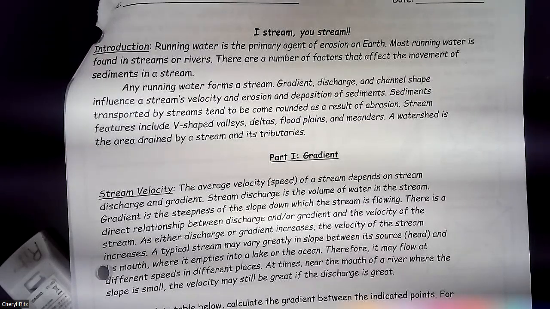Running water is the primary agent of erosion on Earth. Most running water is found in streams or rivers. There are a number of factors that affect the movement of sediments in a stream. Any running water forms a stream. Gradient, discharge, and channel shape influence a stream's velocity, erosion, and deposition of sediments. Sediments transported by a stream tend to become rounded as a result of abrasion. Stream features include V-shaped valleys, deltas, floodplains, and meanders. A watershed is the area drained by a stream and its tributaries.